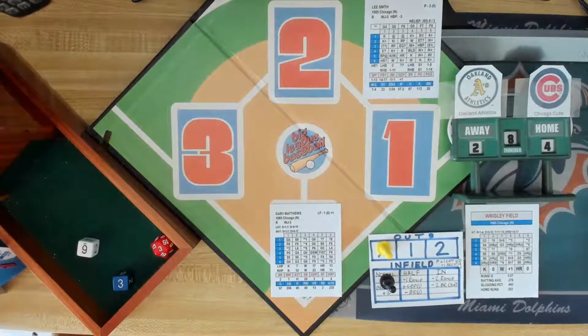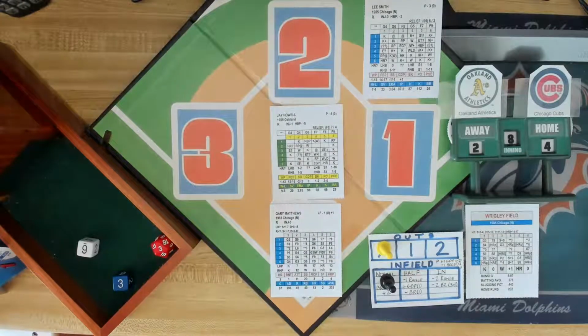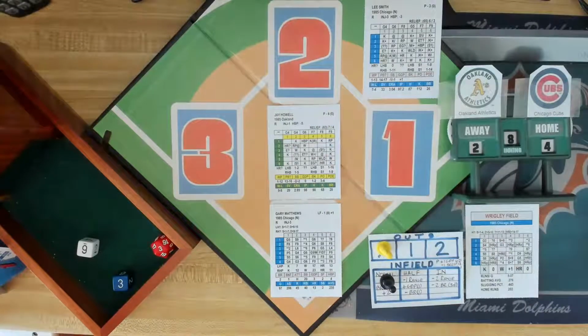Gary Matthews will lead off for the Cubbies. They got 3 straight right-handers, so Oakland will now go to the pen. Let's see who they want to bring in. Oakland will bring in their best reliever, and it will be Jay Howell. 9-8, 29 saves, 2.85 ERA in 63 relief appearances. Jay Howell will now pitch for Oakland against 3 straight right-handers. Gary Matthews leads off. Howell's job, simple: keep the score 4-2.